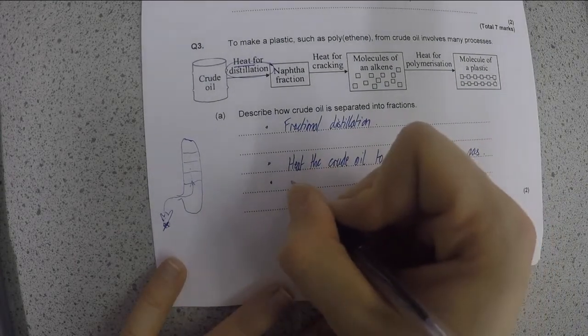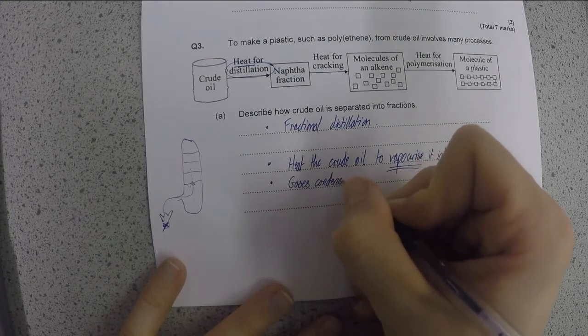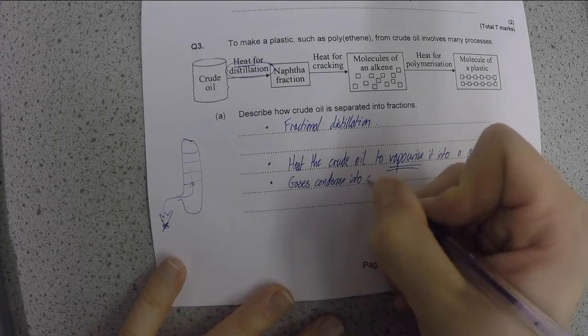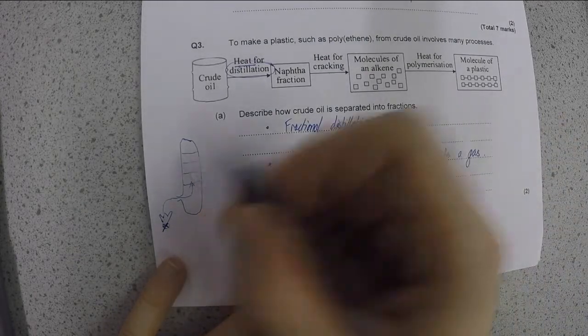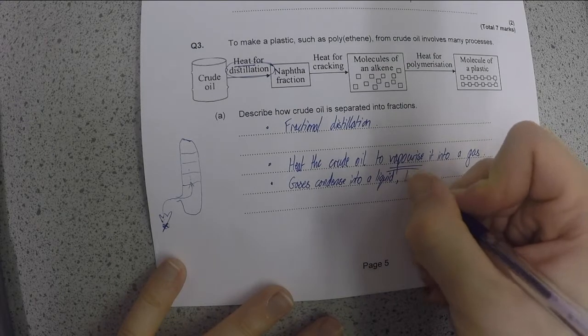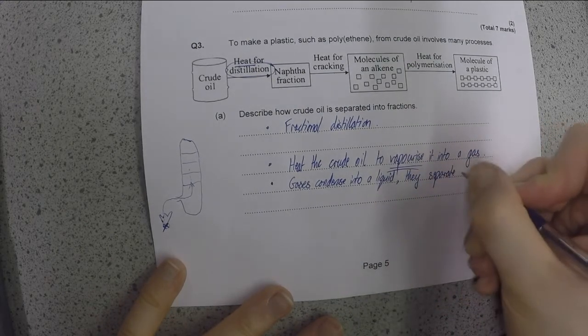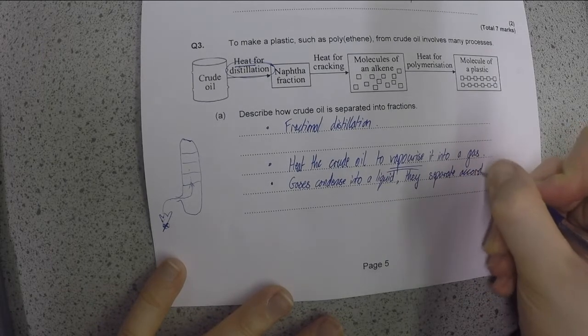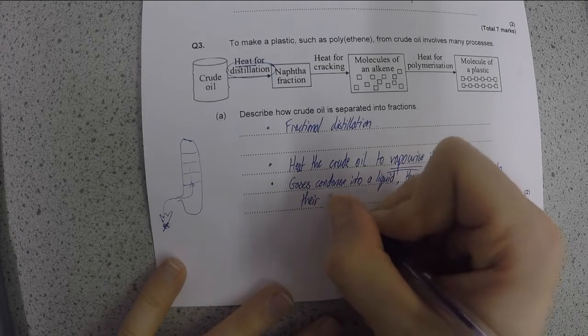So gases condense into a liquid, and they're going to separate. They separate according to their boiling point.